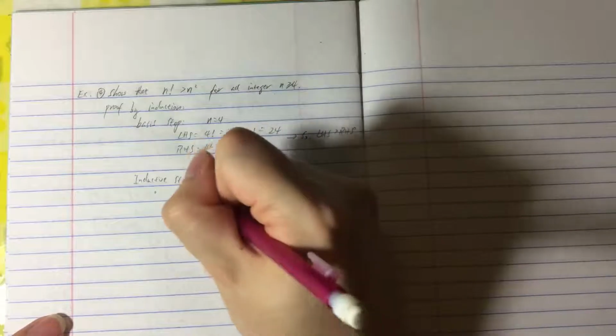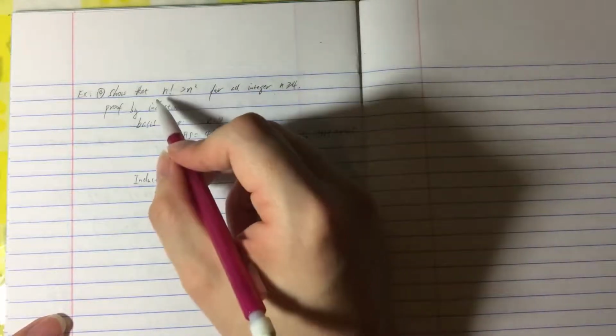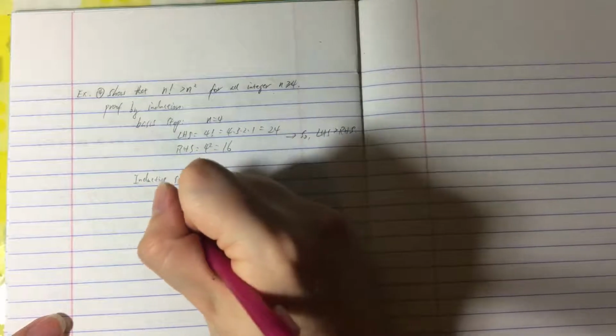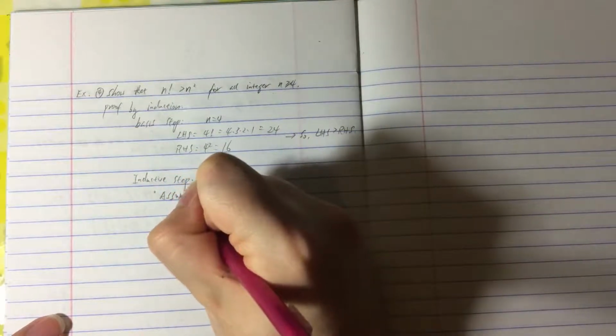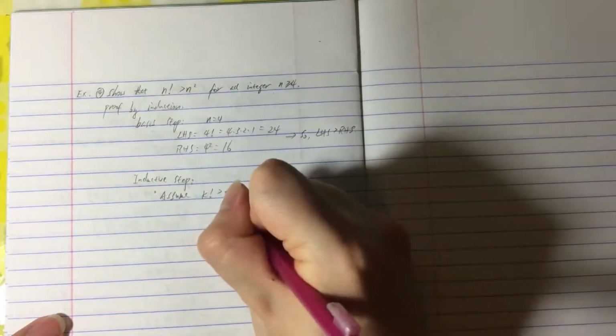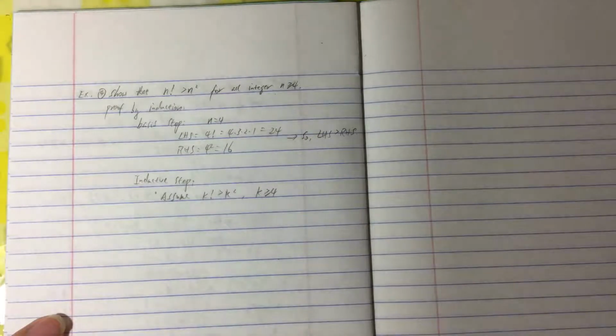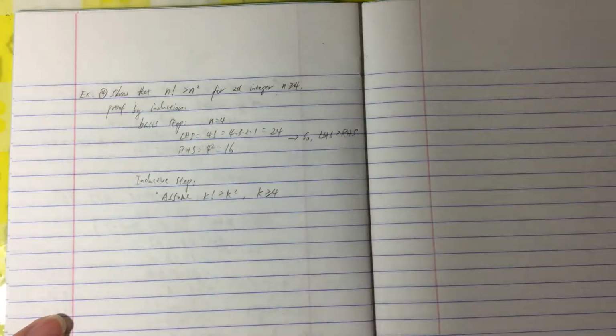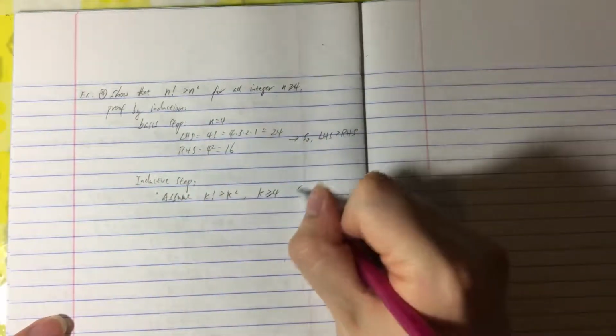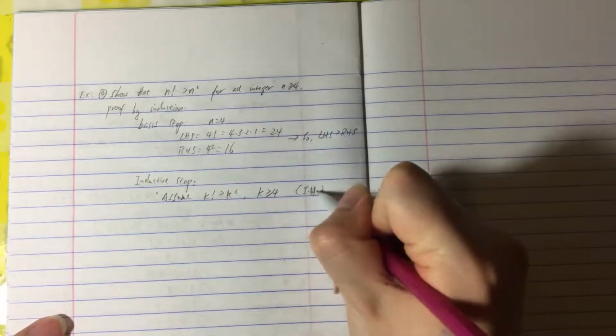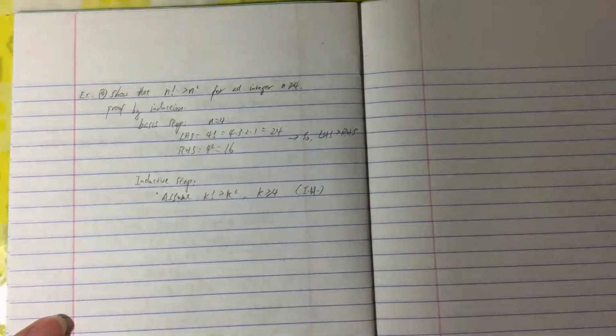For the inductive step, we first of all assume this statement is true for n equal to k. That means we assume k factorial is greater than k squared for all k greater or equal to 4. We try to prove that this statement is also true when n equals k plus 1. So take this as the induction hypothesis.